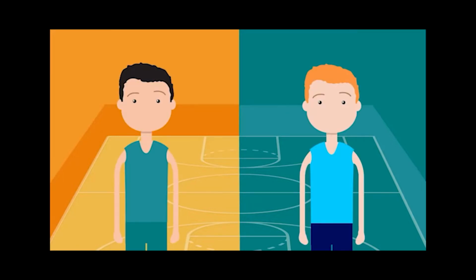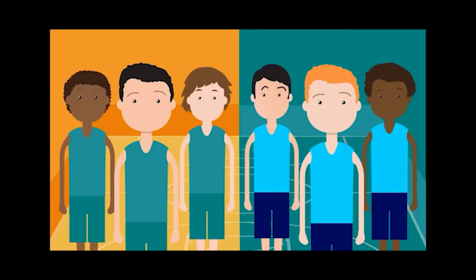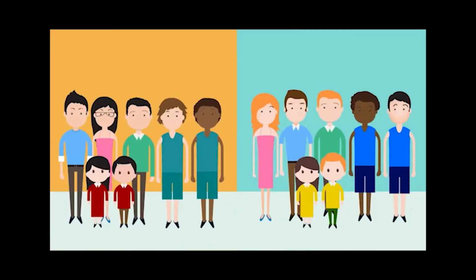Both of these viewpoints are true. Lee's actions secured the victory, but the team's effort won the game. There is no objective, right or wrong way to think about individuals versus groups. What works for one culture just may not work for another.